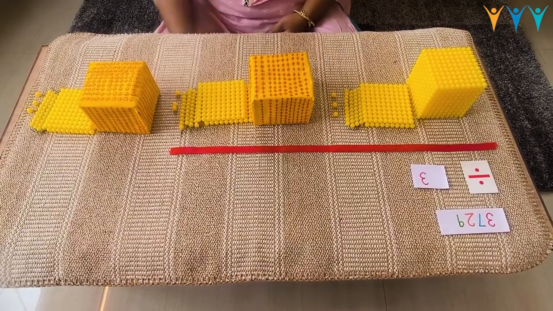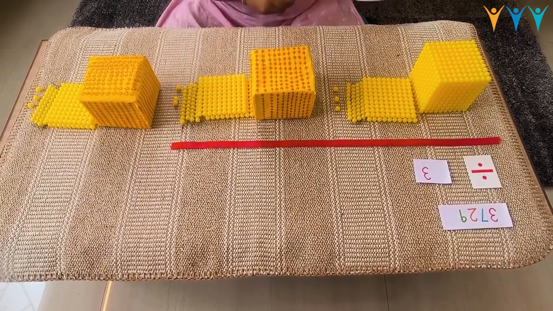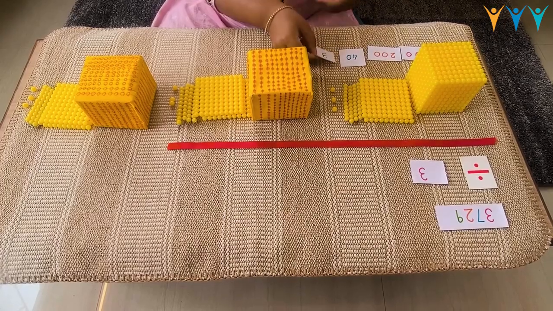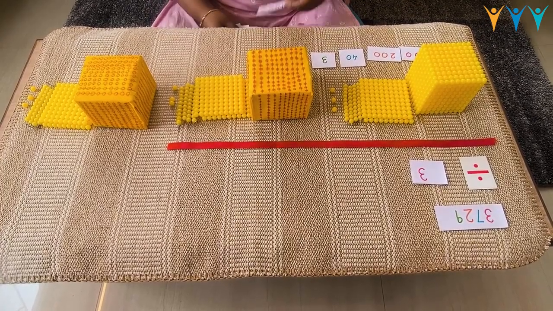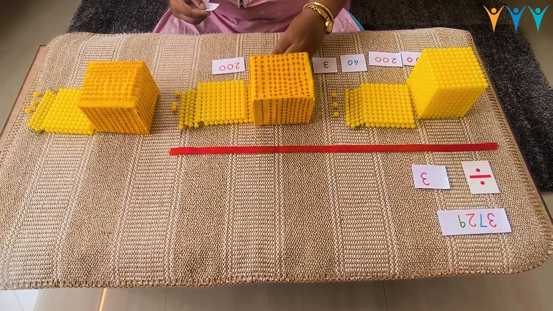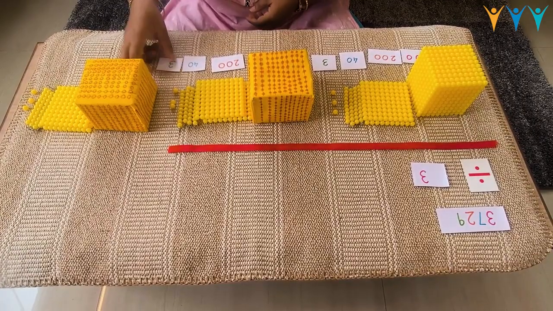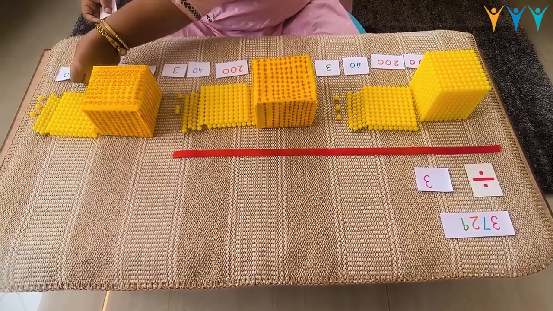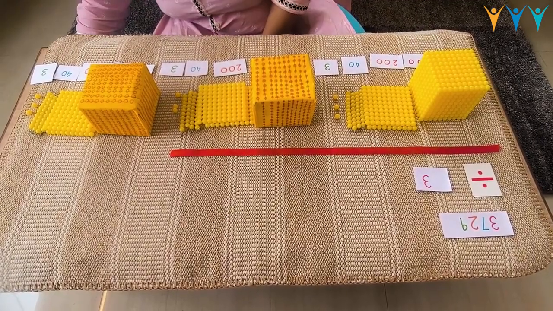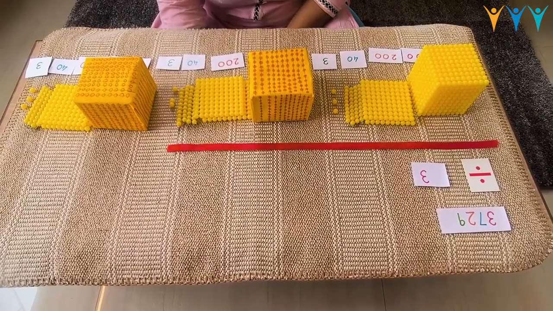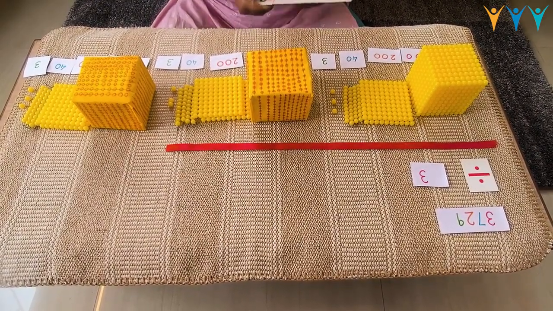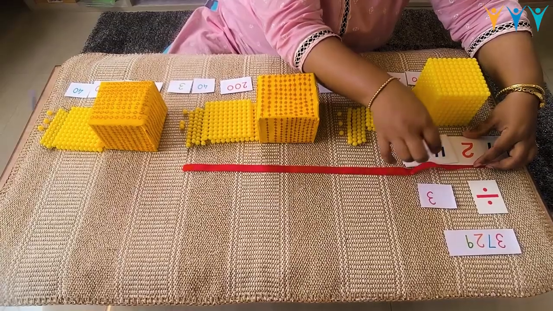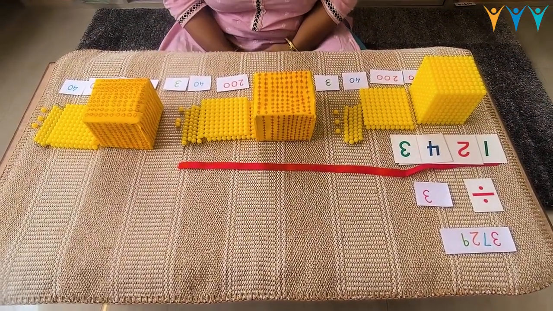Now we have 1200, 4 tens, 3 units. So on sharing equally among A, B and C, we get 1243. Thank you.